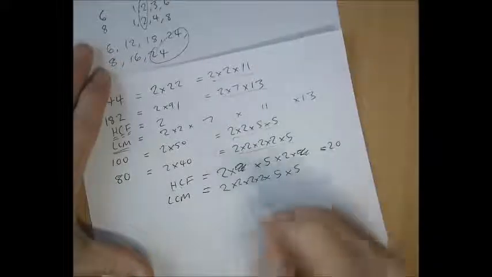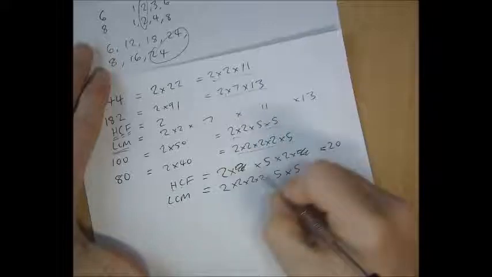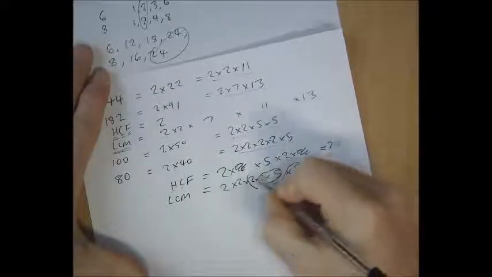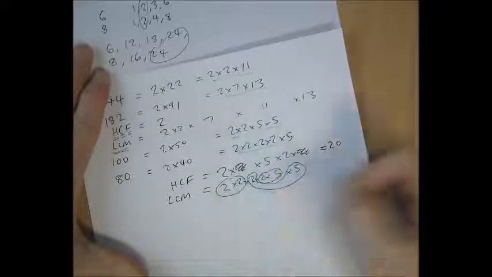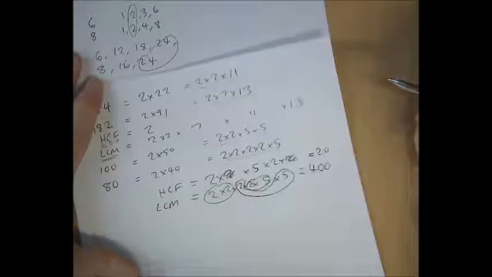So, in order to do that, muck around with order. That's a 10. That's a 10. And that's a 4, so it's 4 times 10 times 10, that's 400. Mucking around with the order is a really good way to do multiplication quickly.